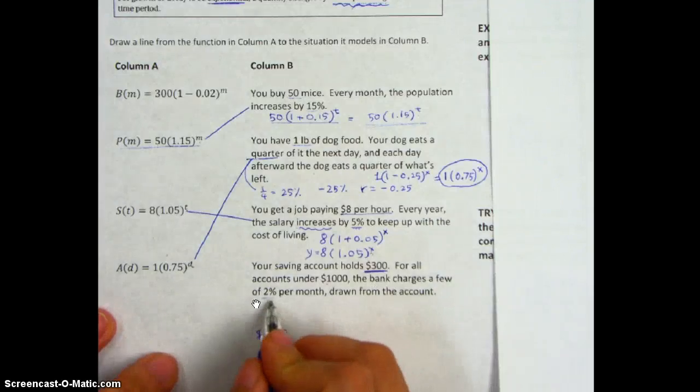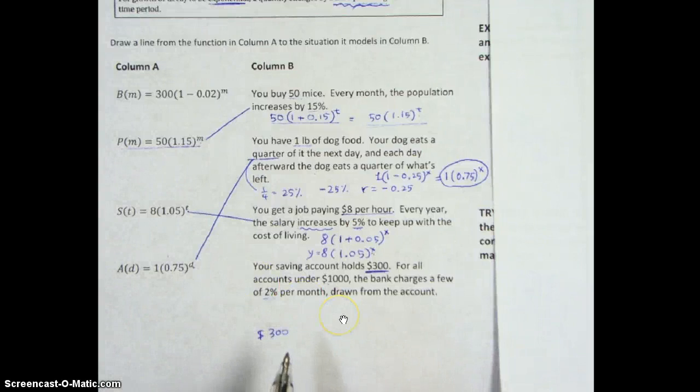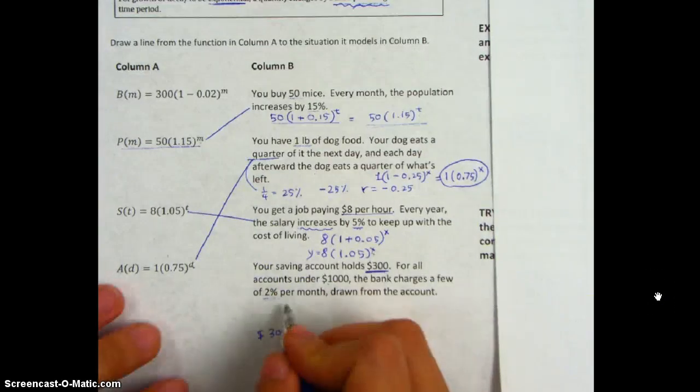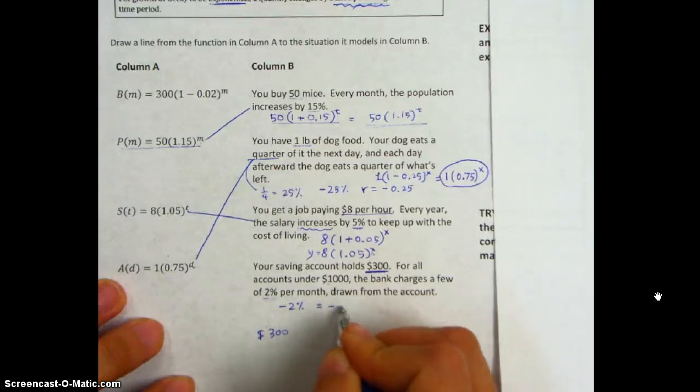Since they charge 2%, your balance would decrease. So our rate of decay would be minus 2%, which is minus 0.02.